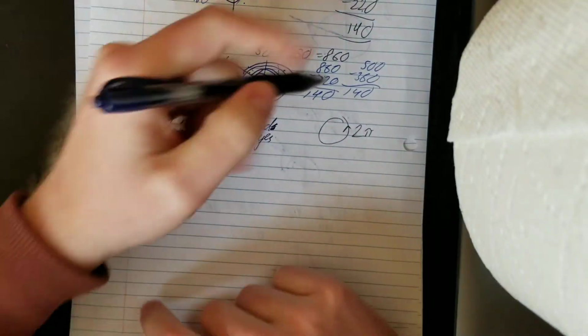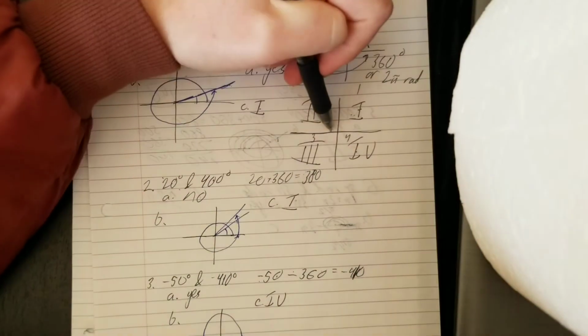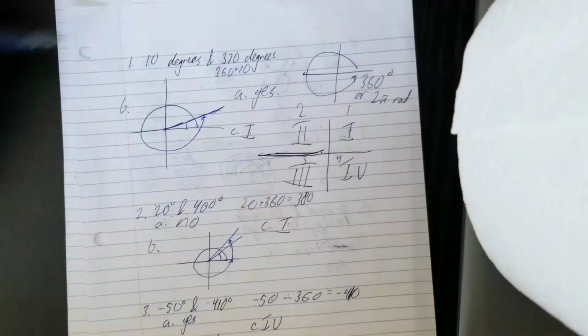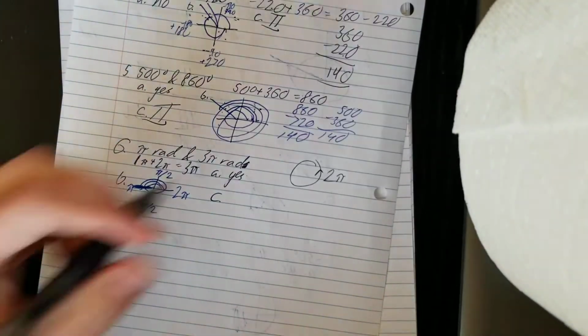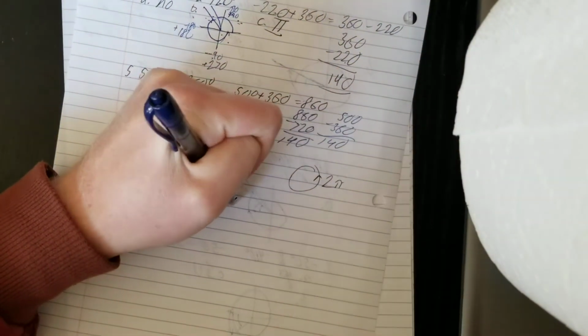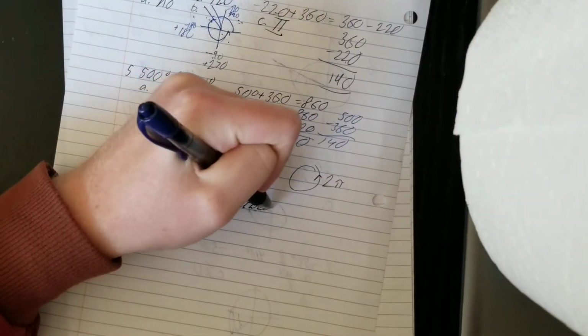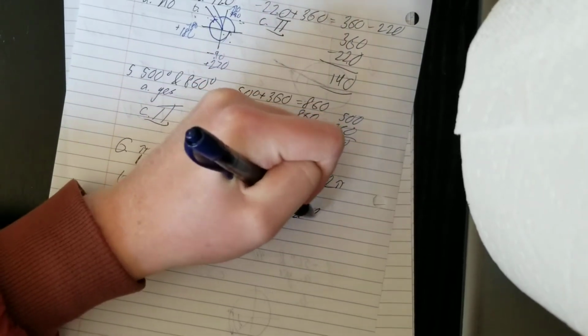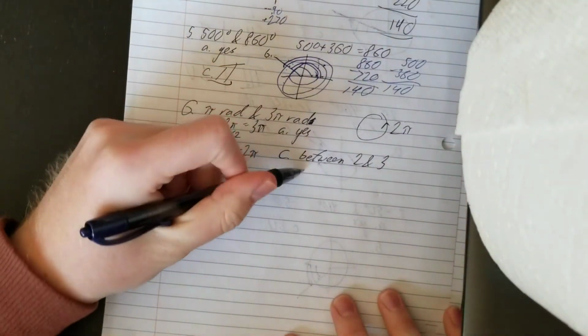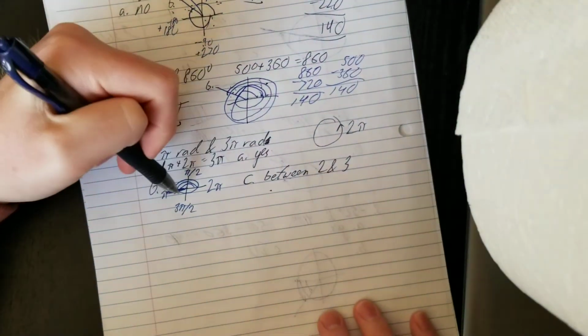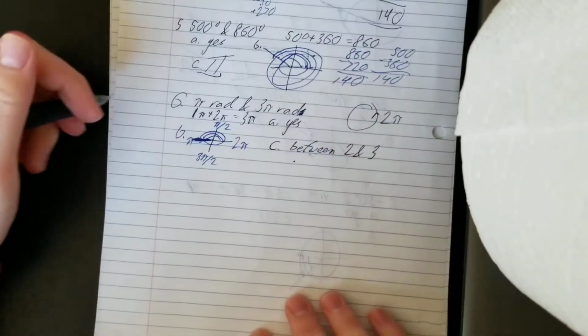So what quadrant are they in then? Because if they're on this line right here, how am I supposed to know? Is that 2 or 3, okay? So your answer to this should be between 2 and 3. They're not in a quadrant, but they're between quadrants. They're between 2 and 3. So this would be the correct answer to part C of this, because they're both on this line right here.